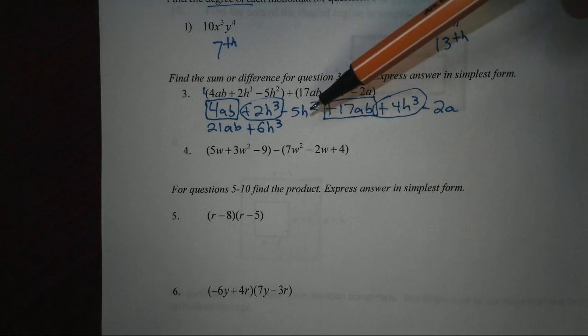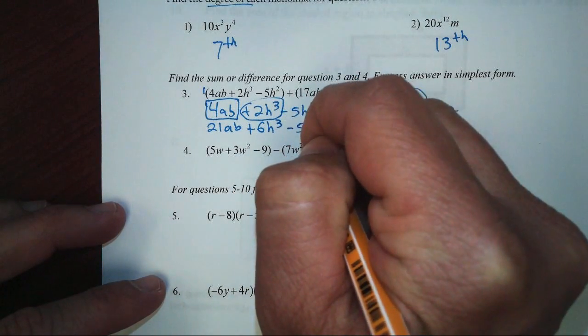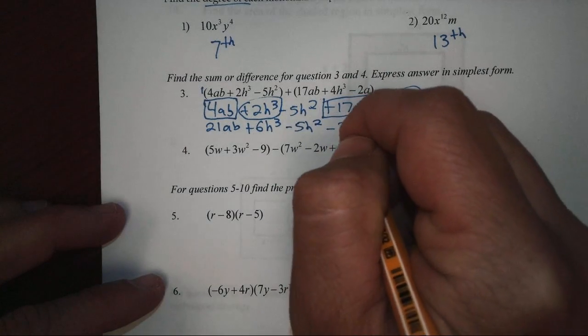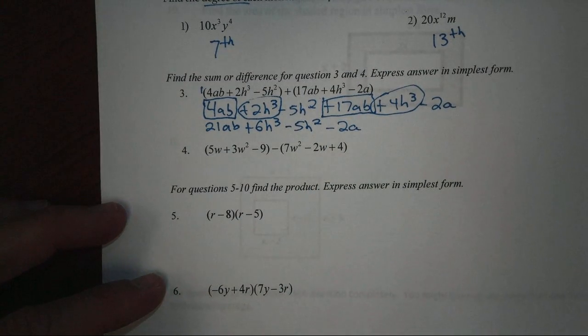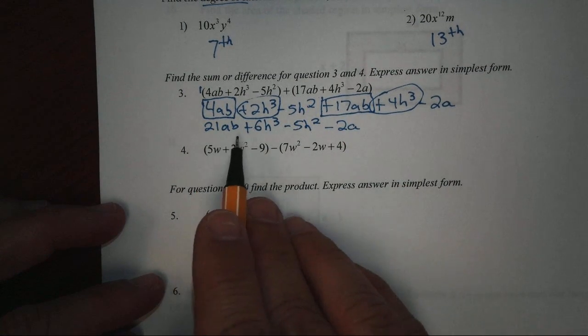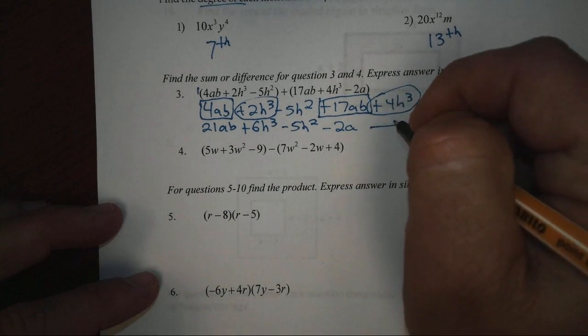Then we have a negative 5h squared, which there's no other h squareds, so we can't combine it with anything. So it stays negative 5h squared. And then we have a minus 2a, which we also can't combine with anything. And so we have our answer. Now from here, we're supposed to put this into standard form. So the 6h to the third should come first.